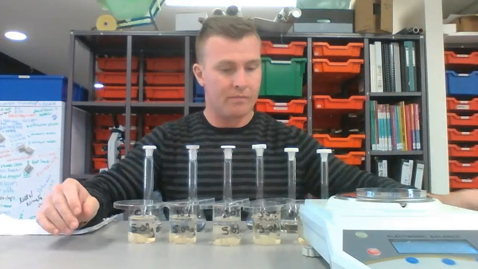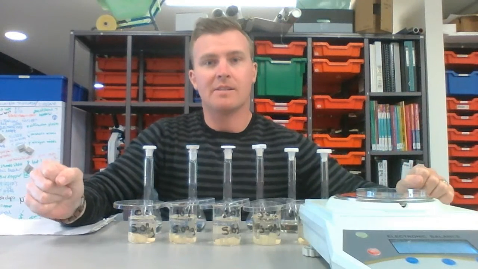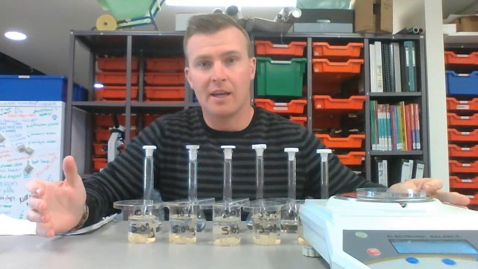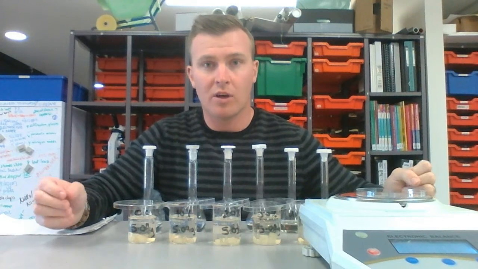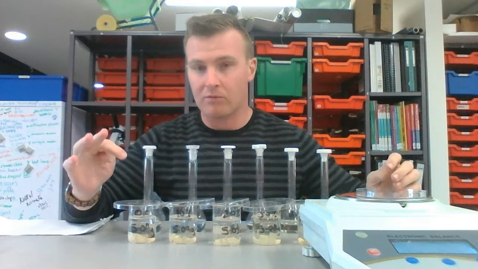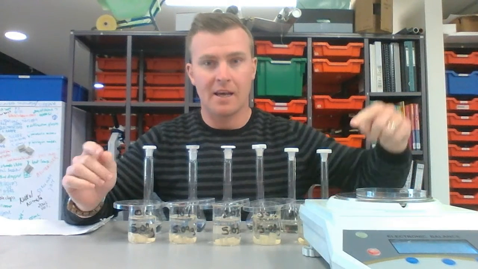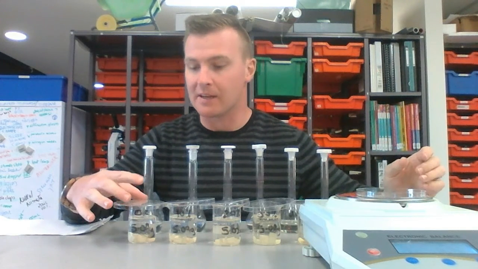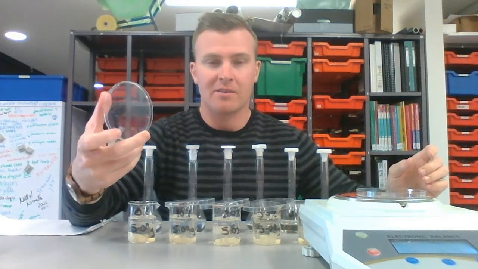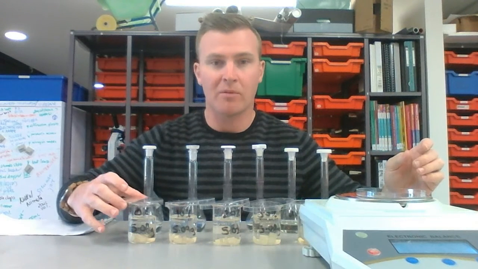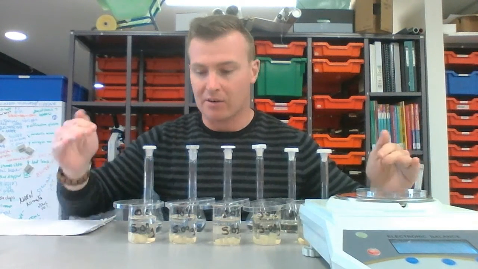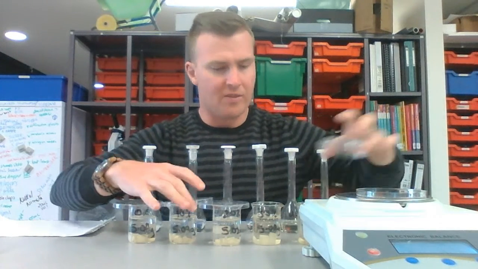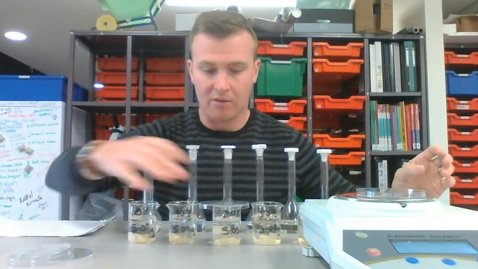Alright, so I'll come back the next day to check on my potato cells. These have been soaking in different concentrations of sugar solution overnight. Remember, we've got our 0% at this end and our 50% at this end, which is behind the scale, so you can't actually see it. And what I've done this time is I've actually put Petri dish covers over top of each beaker. This is to stop bacteria and fungi growing on the top, because I've fallen into that trap before, so I can just take those off now.